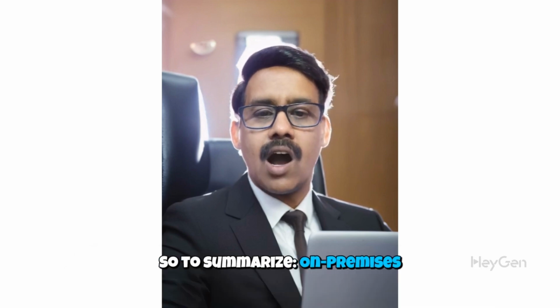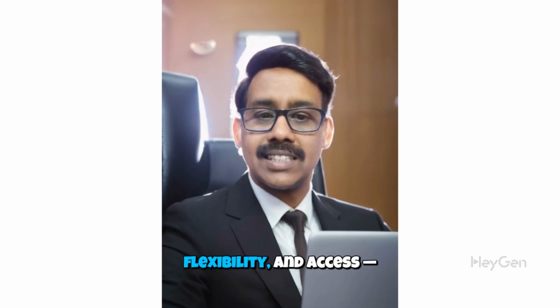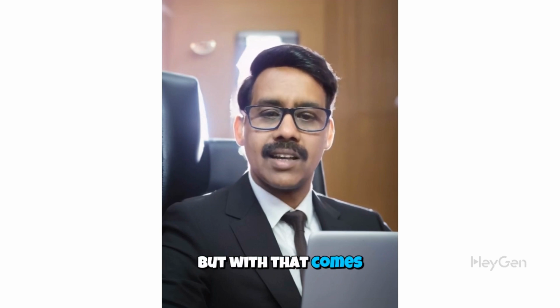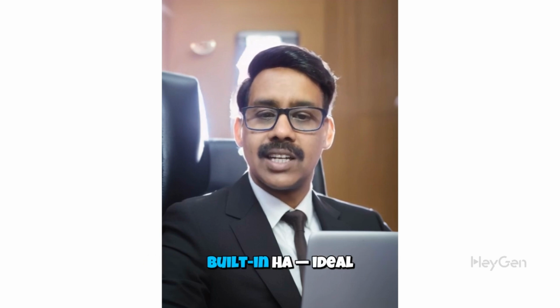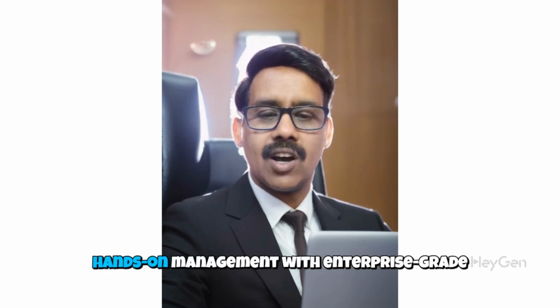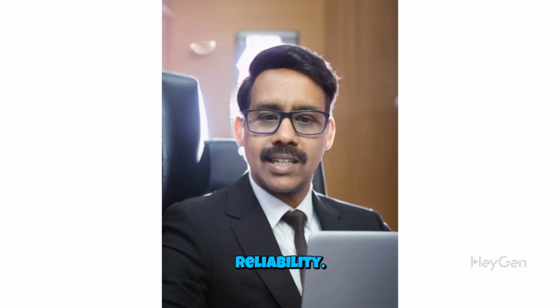Feature, Auto Recovery. On-premises, no. Recovery is manual unless you've set up automation or are using the broker. AWS RDS Multi-AZ, yes. Auto recovery is built in. AWS handles it without user intervention. So to summarize, on-premises gives you deep control, flexibility, and access, but with that comes full operational responsibility. AWS RDS Multi-AZ simplifies everything with automation and built-in HA, ideal if you want less hands-on management with enterprise-grade reliability.